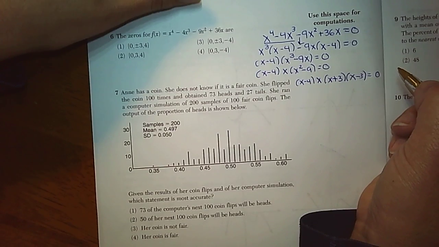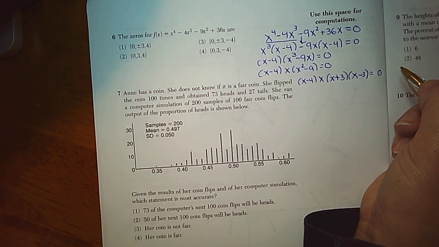Oh, now it's out of focus. I can't seem to get it to lock in so you guys don't get sick watching this thing.